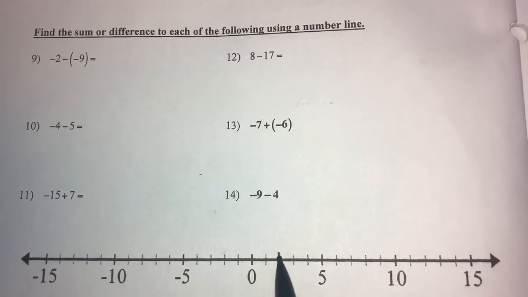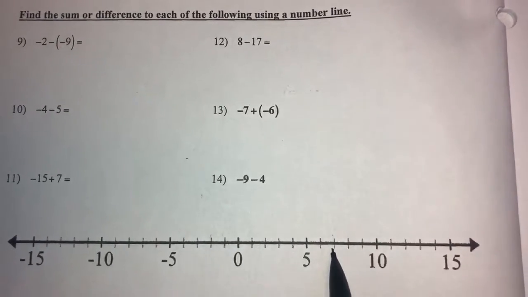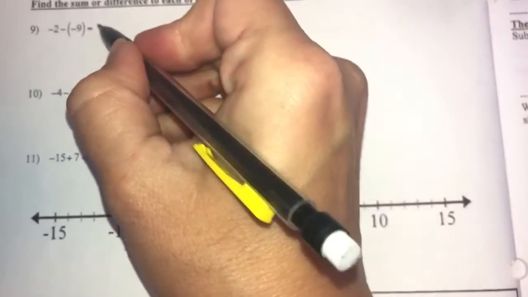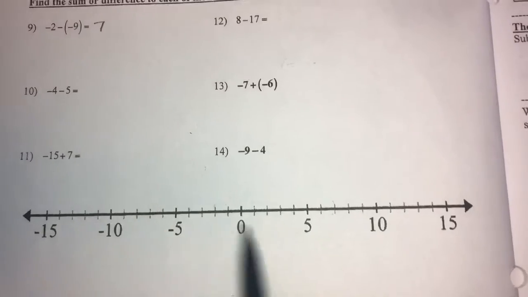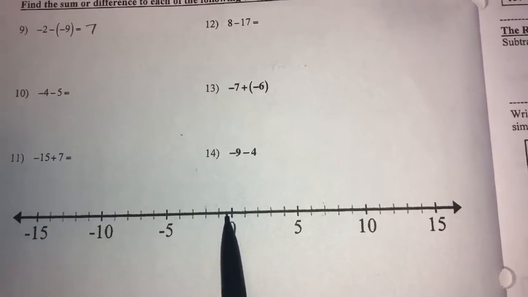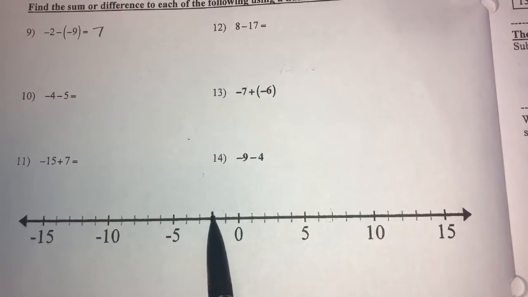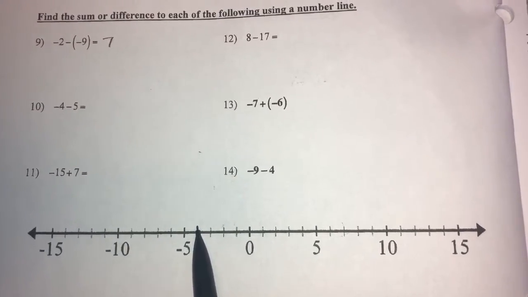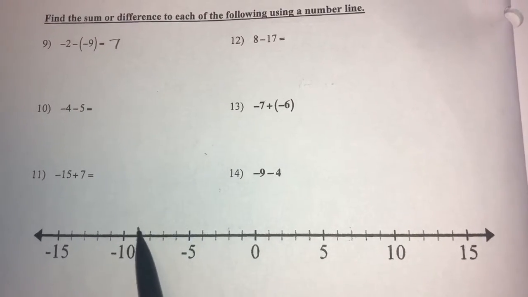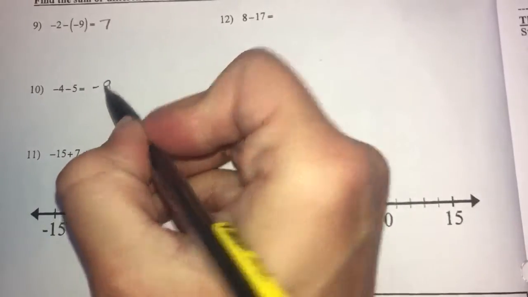1, 2, 3, 4, 5, 6, 7, 8, 9, and we end up right here at 7. So that ends up at positive 7. Number 10, negative 4 minus 5 means I'm going to go left 4, 1, 2, 3, 4, and then left 5 from there. 1, 2, 3, 4, 5. I see that I end up right here at negative 9.